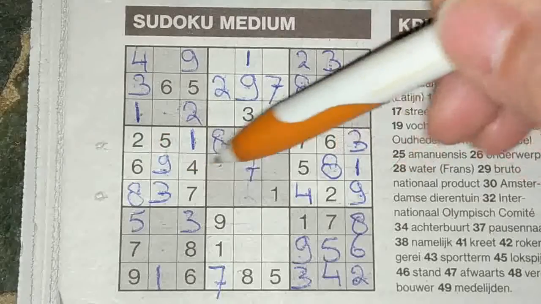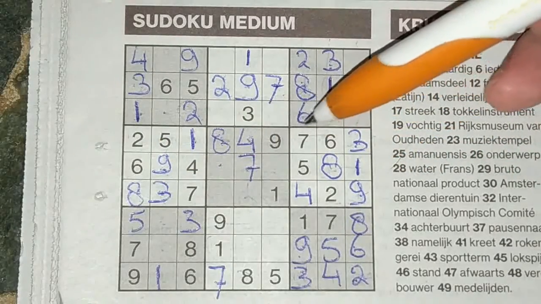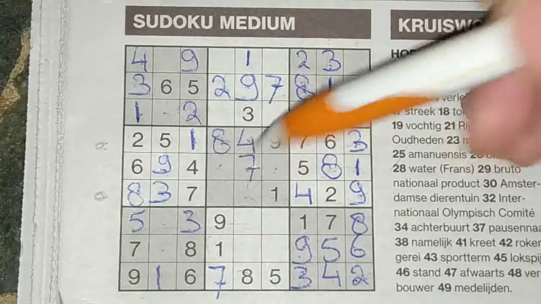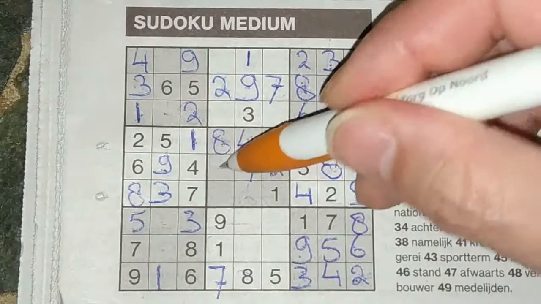Two missing numbers in the middle row for the numbers 2 and 3. We have a 2 there, so no 2 here. 2 should be here, and the 3 goes there.